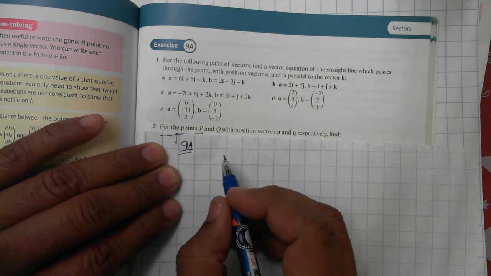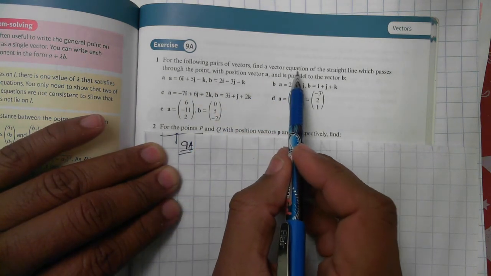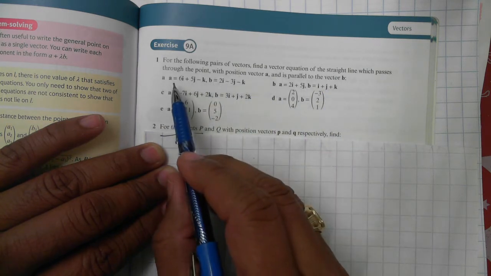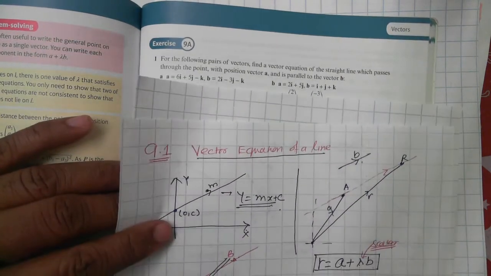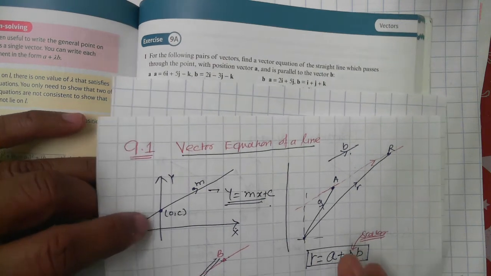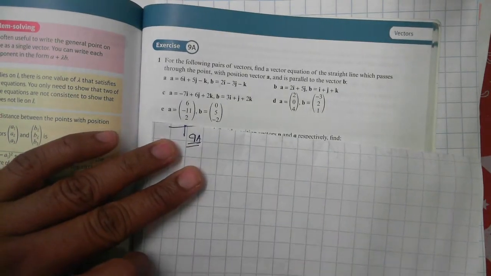First question: for the following pairs of vectors, find a vector equation of a straight line which passes through the point with position vector A and is parallel to the vector B. So this is actually the first type, when you know the direction vector and you know the fixed point. Okay, so we're going to do one of these questions. Let's do part D here. You can try this yourself.